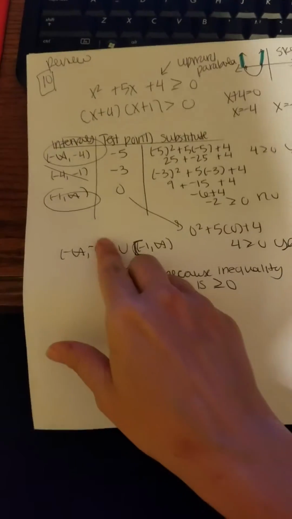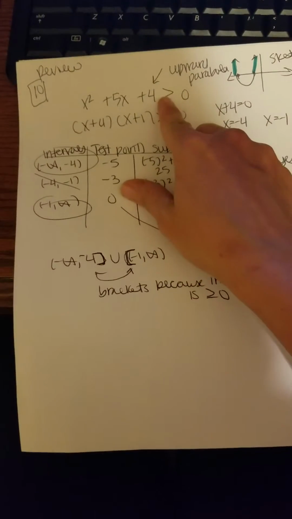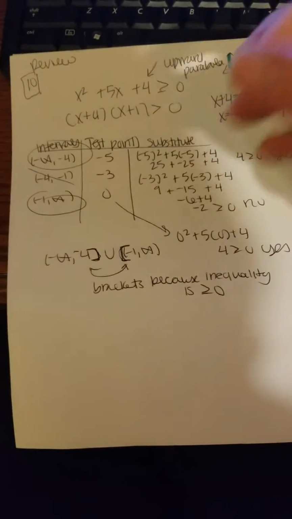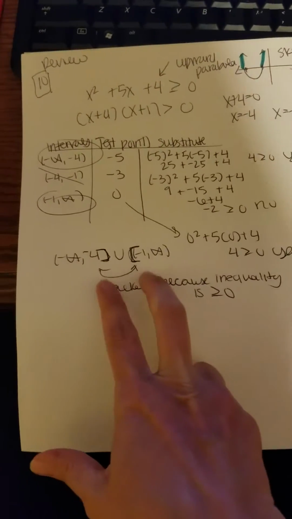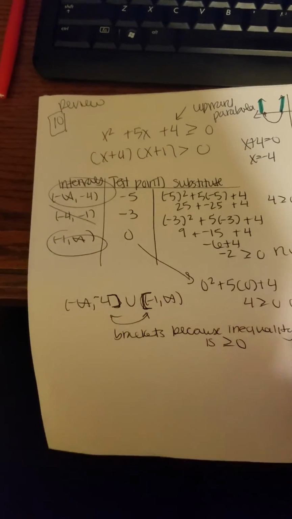Another thing I did here at the very end is I put brackets around those actual values there because of the inequality getting to be greater than or equal to 0, because at those identical points is where we are equal to 0, okay? So you want to include those in your solution set.